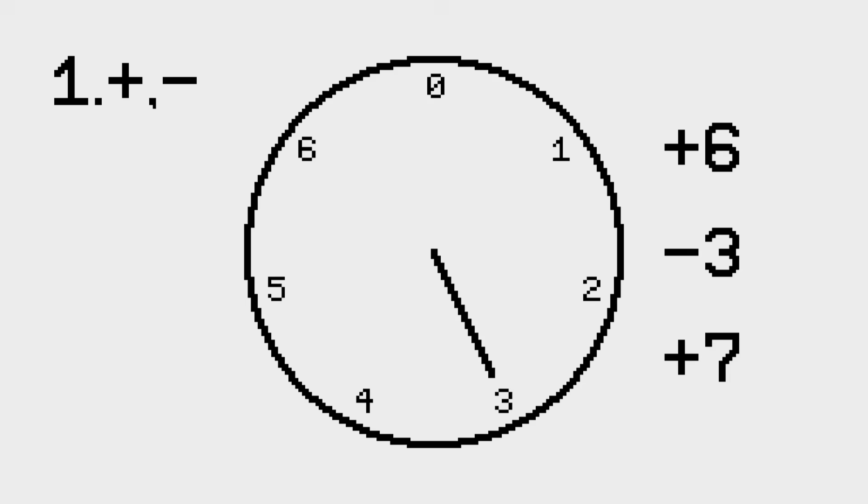A full rotation is the same as adding or subtracting one modulus, so it doesn't matter which number in a congruence class we use to add, because each one will land on the same number in the end. Therefore, we can reduce each term in the expression to get an easier problem.